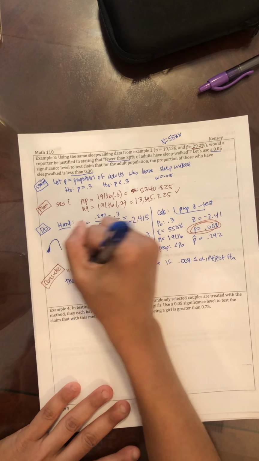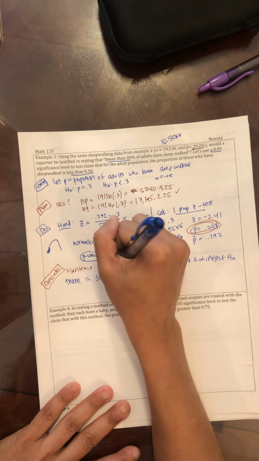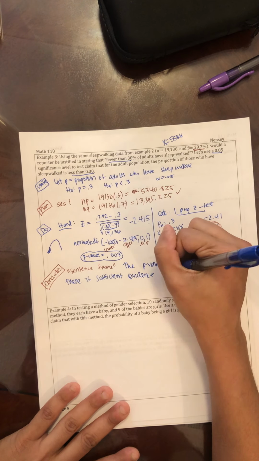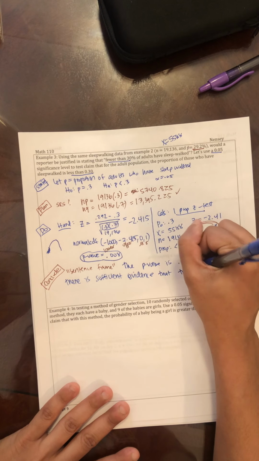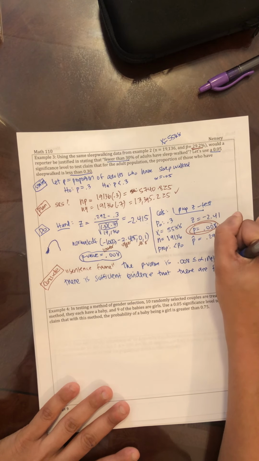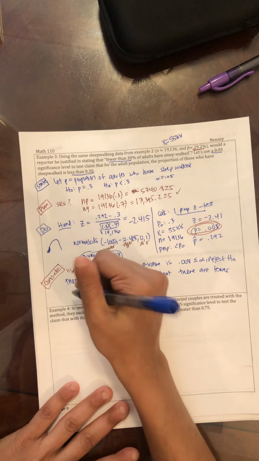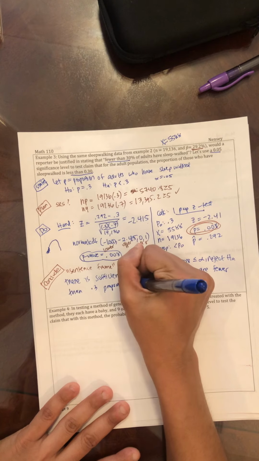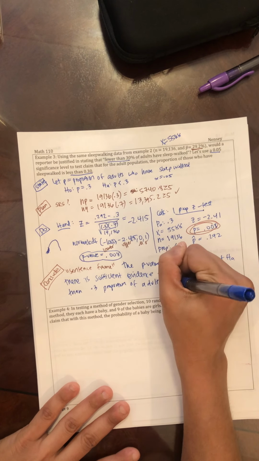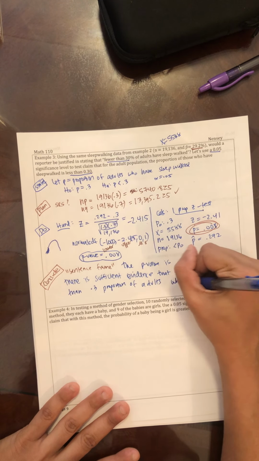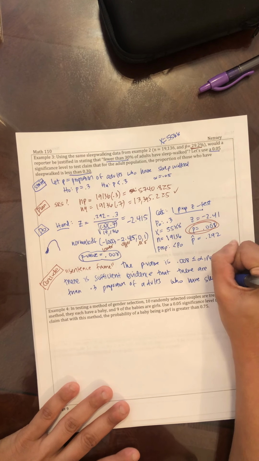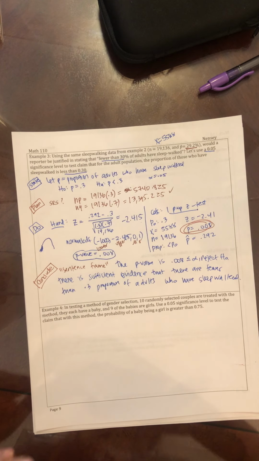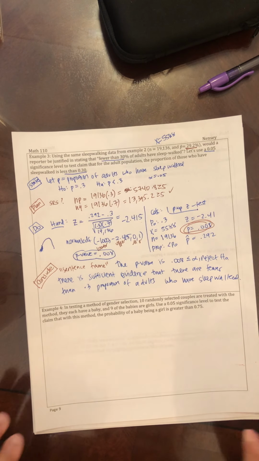We're gonna say there is sufficient evidence that there are fewer than, and I'm just gonna write what the HA is, so that there are fewer than 0.3 proportion of adults who have sleepwalked. I think that's weird. And that is like an example completely through. Like this is literally the entire section of this chapter.